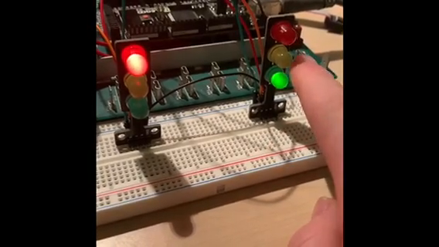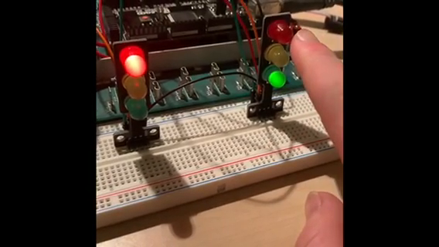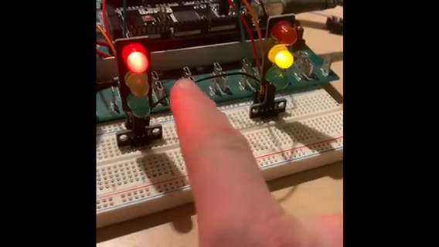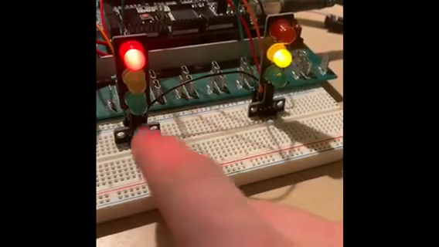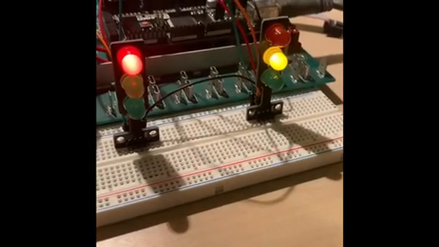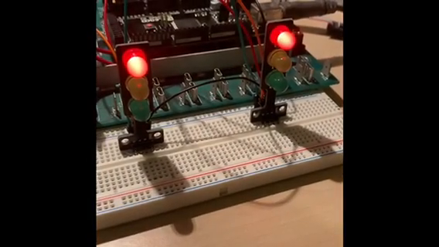After 10 seconds, it'll go to yellow, and then back to red again after another 10. And then it comes over here to green, yellow, red. It'll continue this state continuously, so we'll sit here and watch the full continuous state.